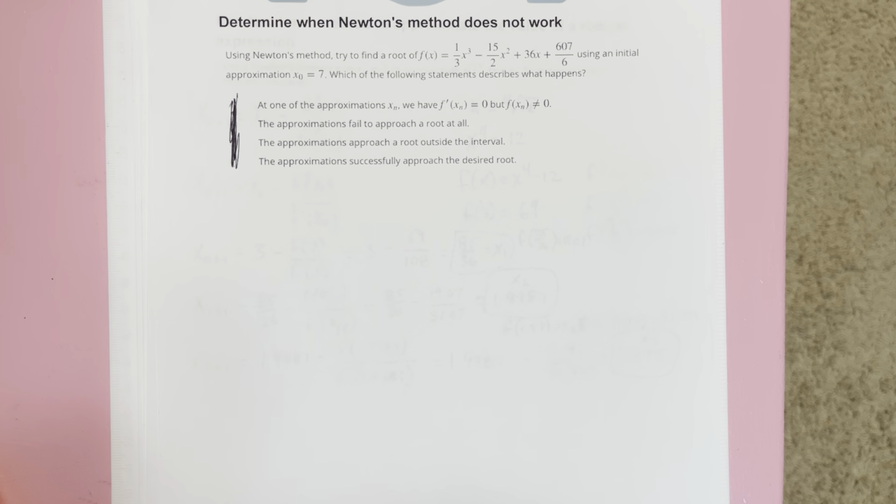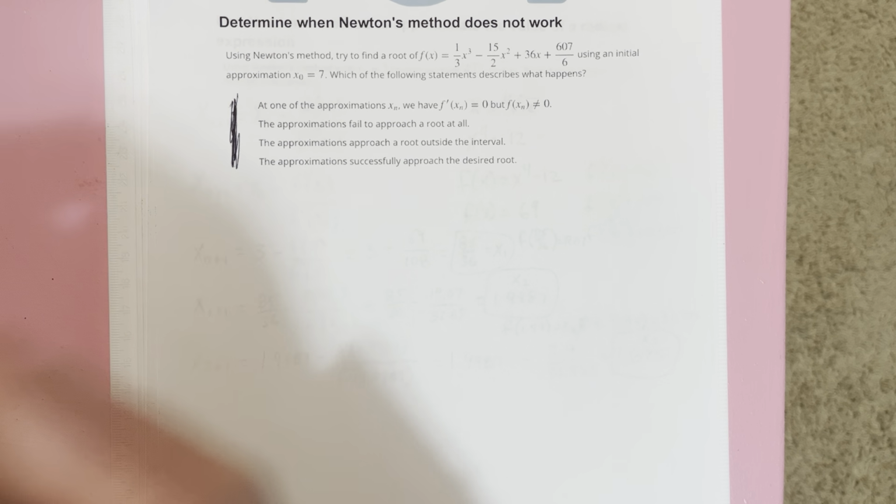In this video, we're going to determine when Newton's method does not work. It says using Newton's method, try to find a root for f of x equals this cubic using an initial approximation of x0 equal 7. Which of the following statements describes what happens?